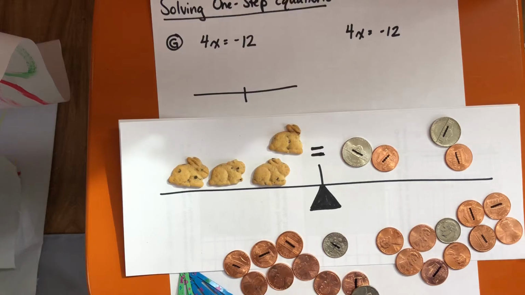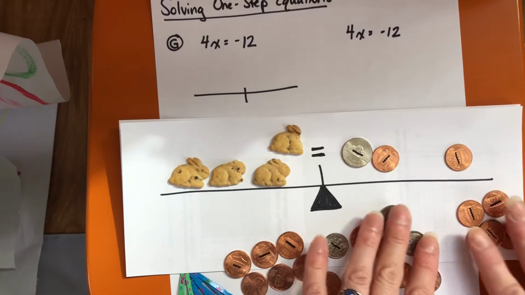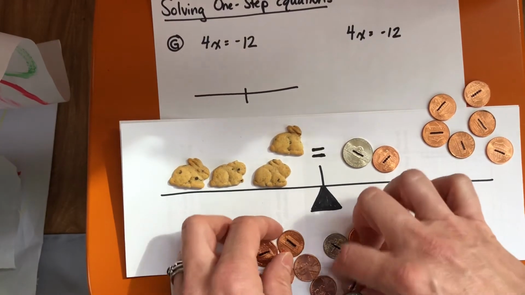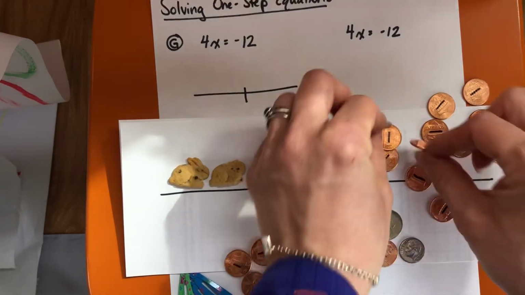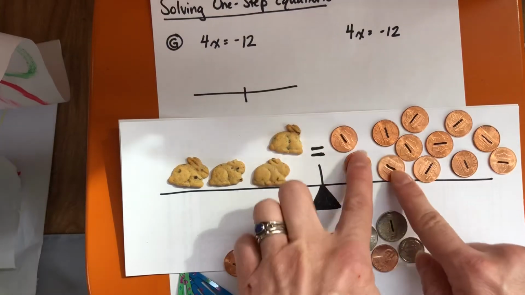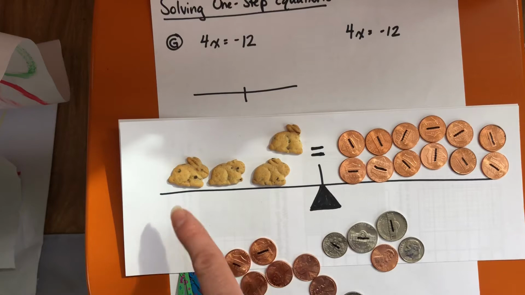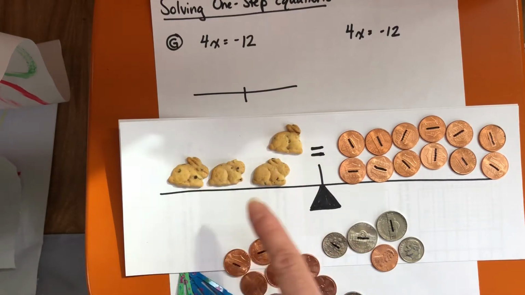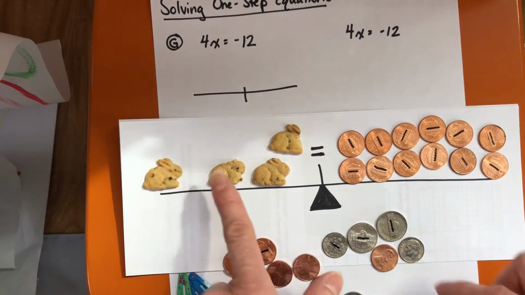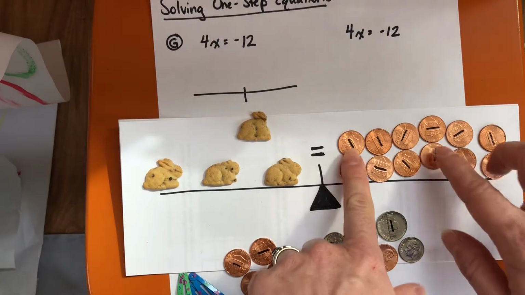Still not good enough. So I'm going to need to swap each of my nickels for 5 pennies. And okay, so I should still have a total of 12. Let me double count. 2, 4, 6, 8, 10, 12. So I have 4x, 4 groups of x is equal to negative 12. All I need to do is break these into 4 equal groups, right?